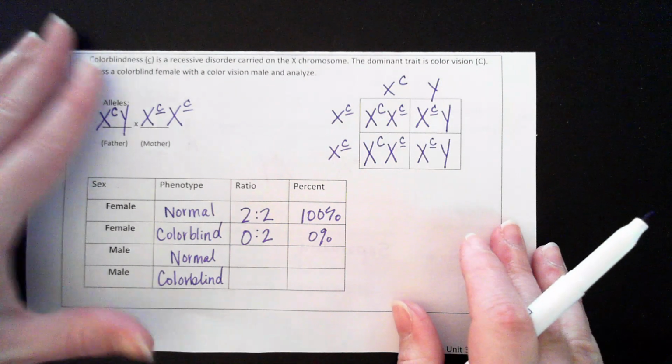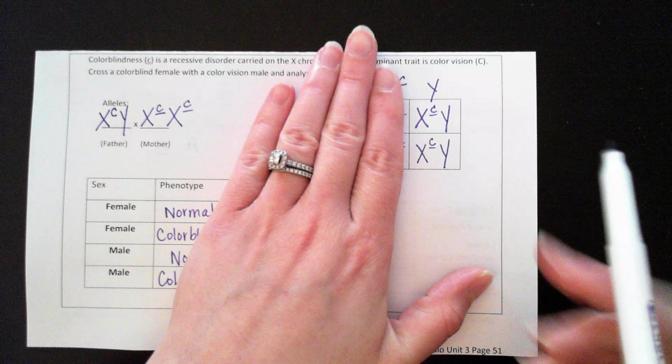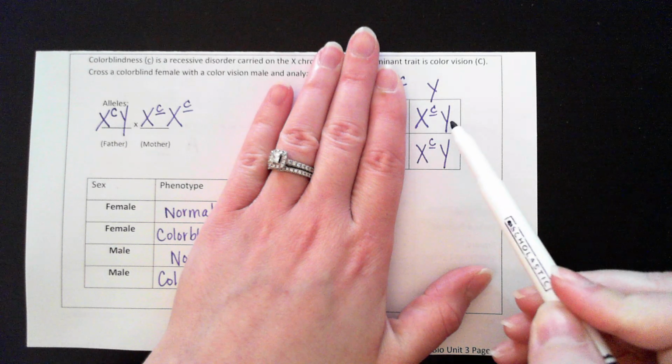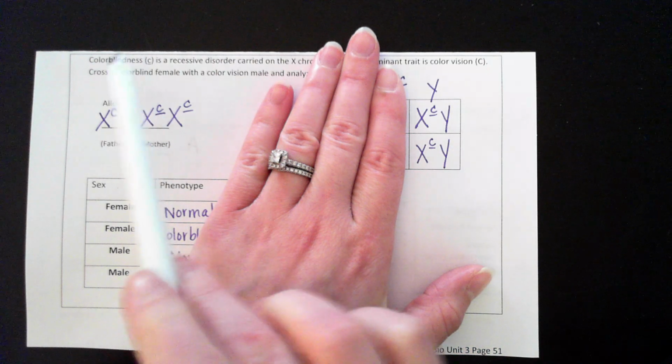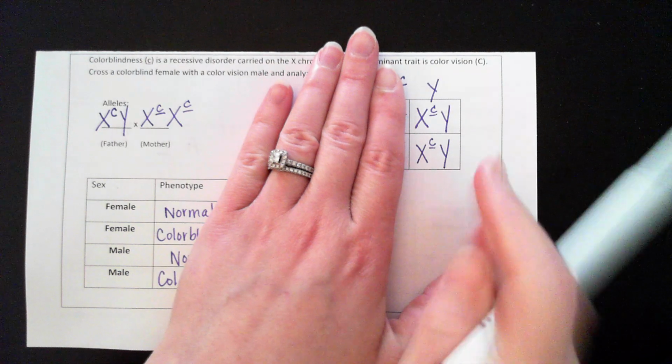If we look at the other side of the box, here's our sons. Each of them have the recessive, which is colorblindness.